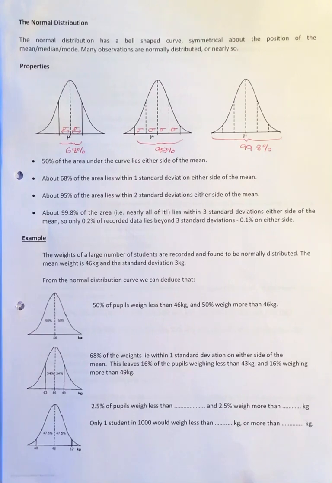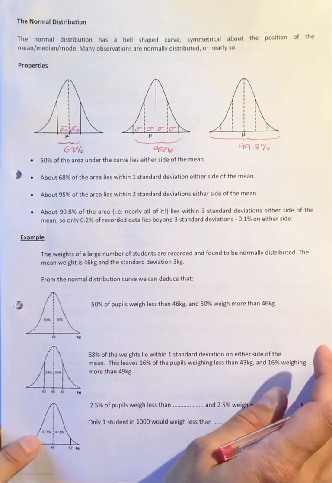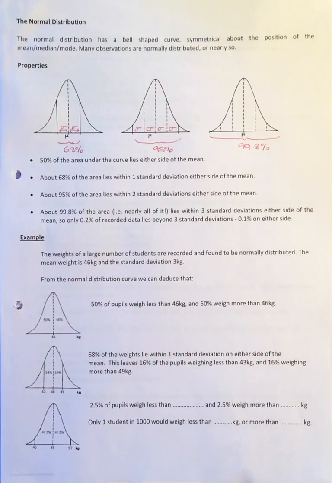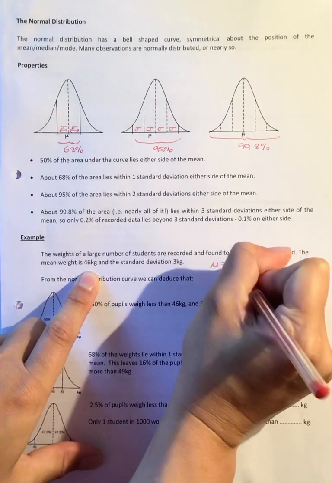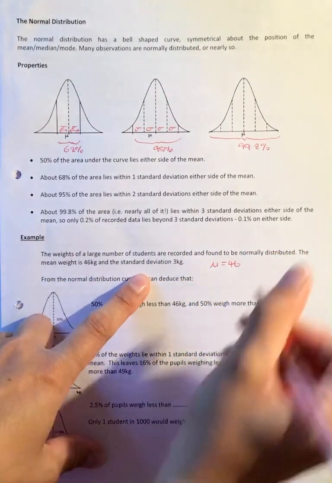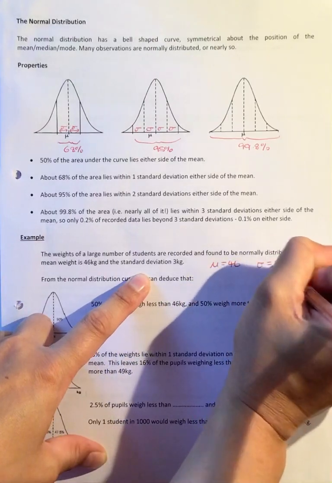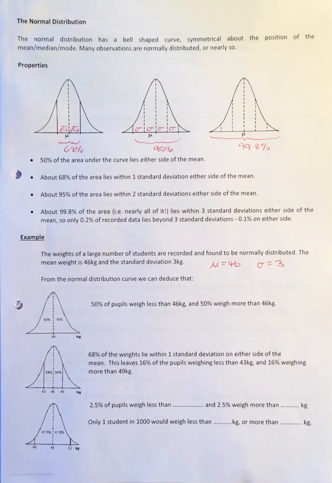So we talked about an example of the normal distribution being heights, but also weights tend to be normally distributed. So let's say we have recorded the weights of a large number of students. We found the mean weight to be 46 kilograms, so that would be our mu is 46, and the standard deviation is 3 kilograms, so we would say sigma equals 3.